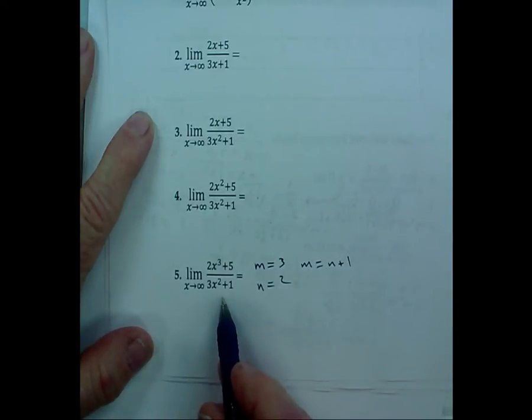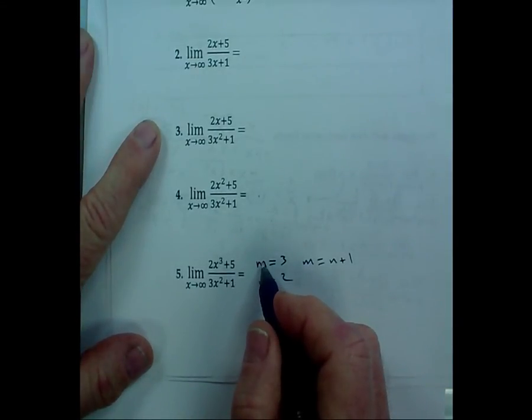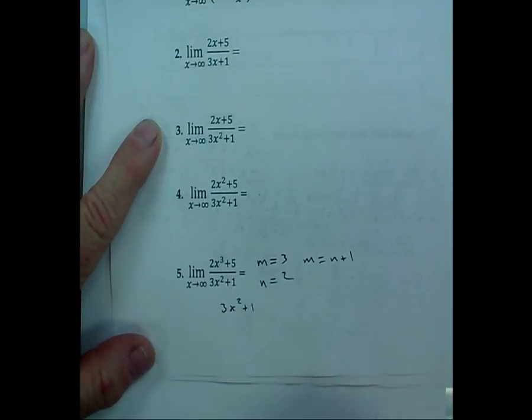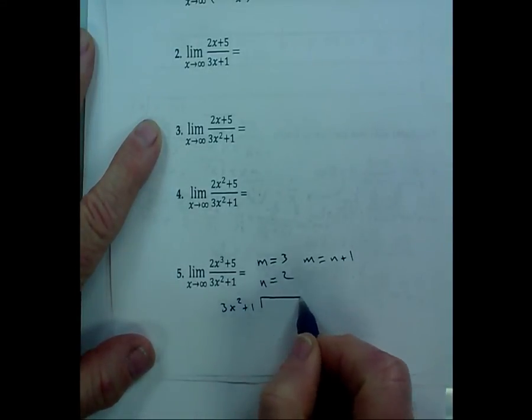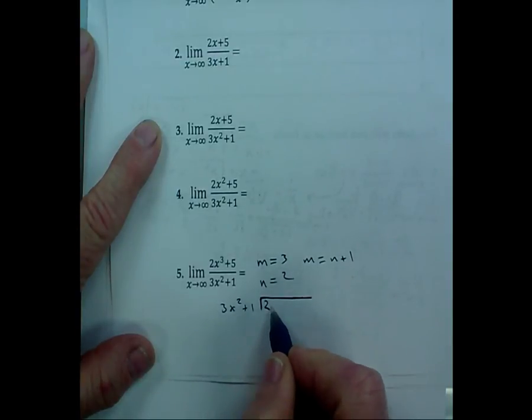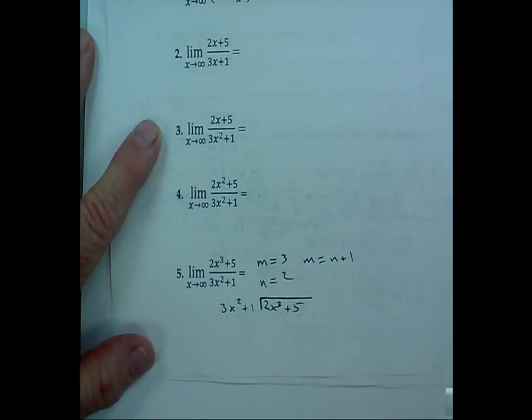Now on this one you cannot do synthetic division. Does everybody see that? Okay, you ready, Justin? You're going to lead the way. Outside here is going to be 3x squared plus 1. Inside, I don't know what you call this thing, I used to know, 2x cubed plus 5. This one's hard.